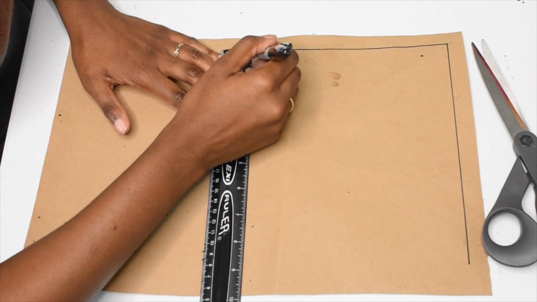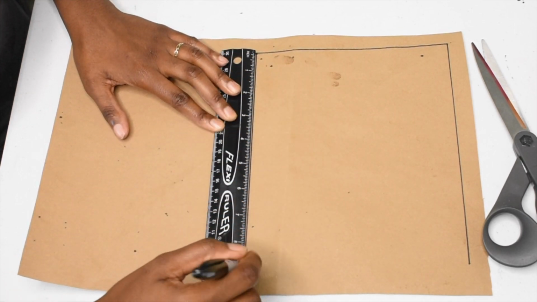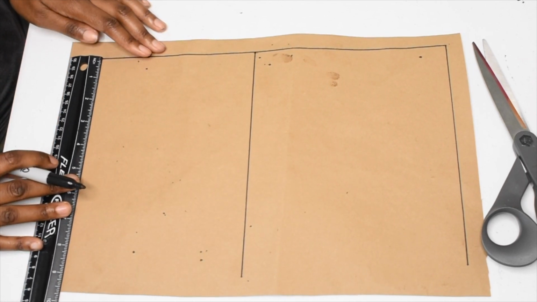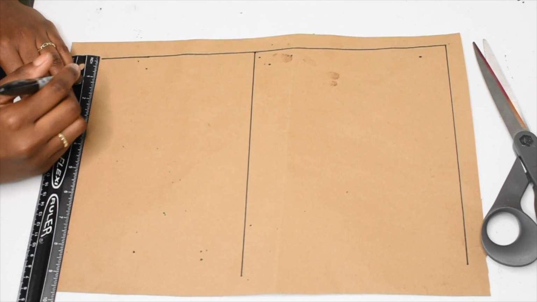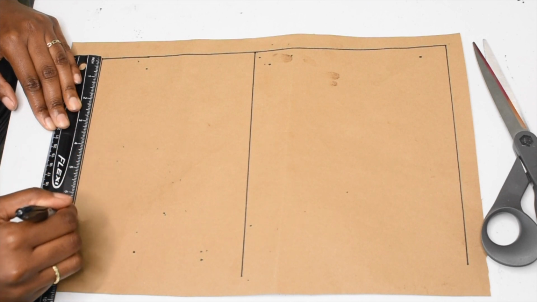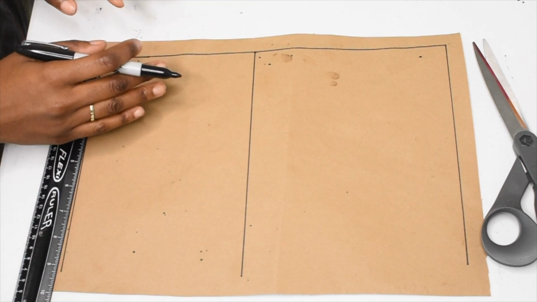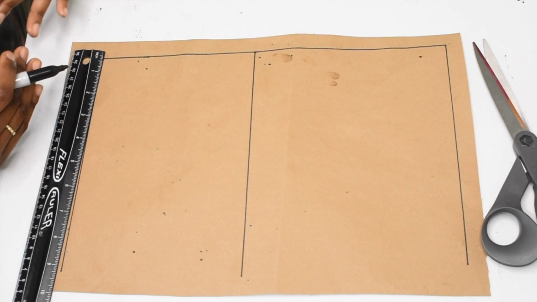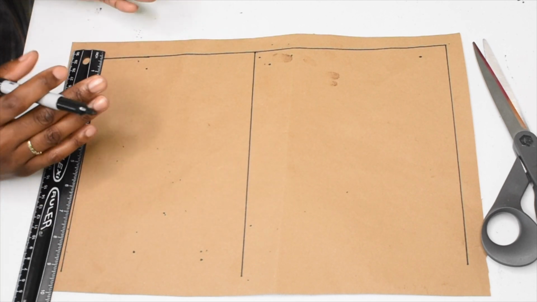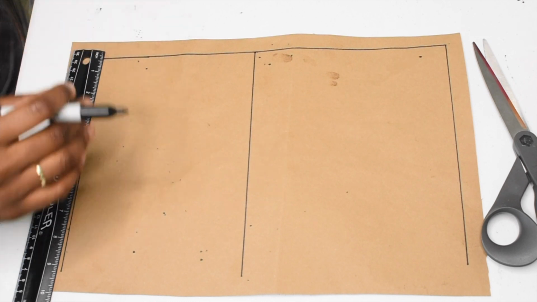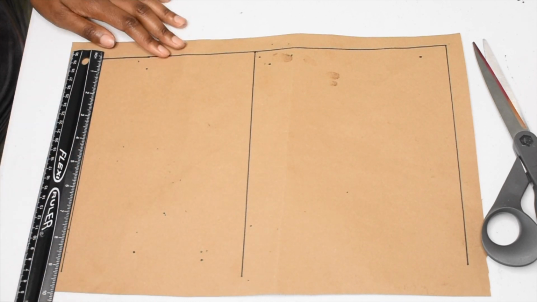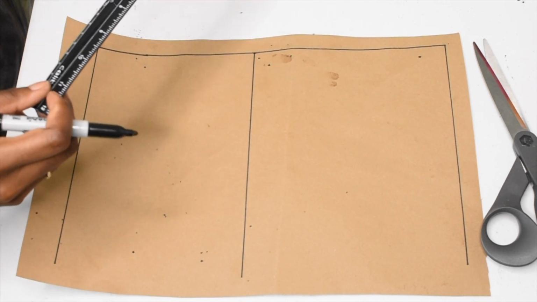Then we're going to make a line straight across. And then the waist, we're just going to also make a line straight across. Because we are joining this bodice to a skirt, we don't need to go any further than the waist area, because the waist is going to be joined, of course, to the skirt pattern that we've created previously.